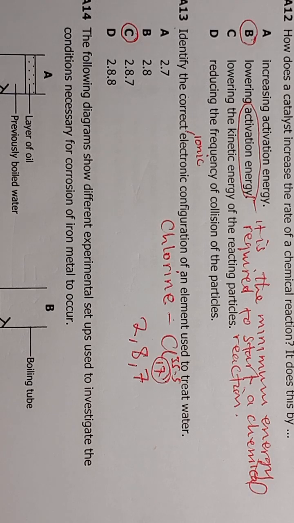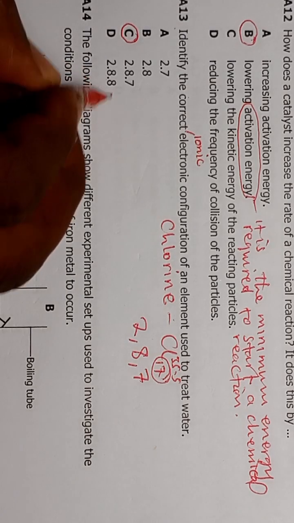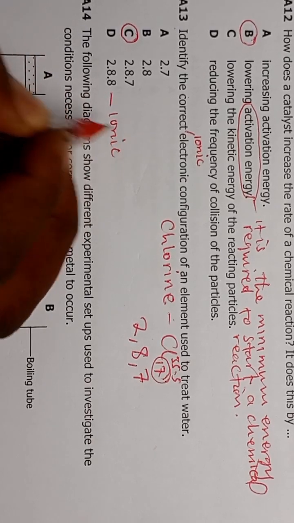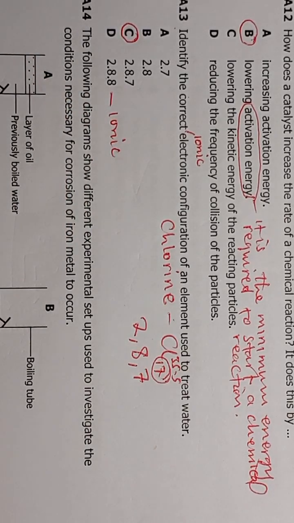Then it becomes an ion. So now when chlorine gains, it will gain 1 electron in its outermost shell. So 7 plus 1, we are going to have 8. So this is an ionic chlorine.